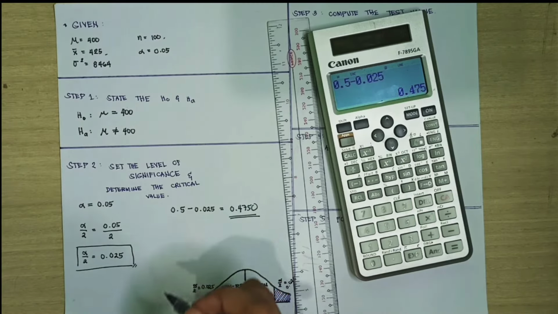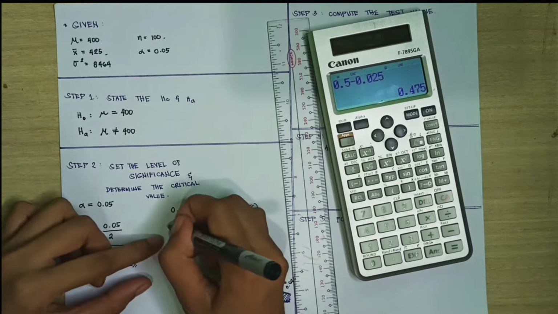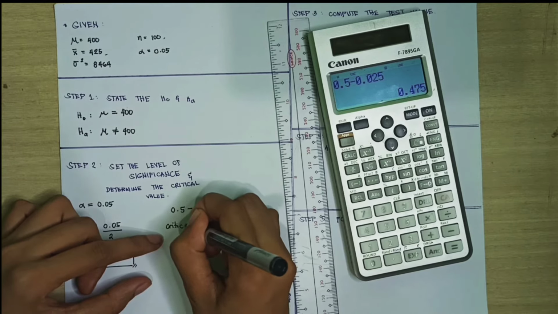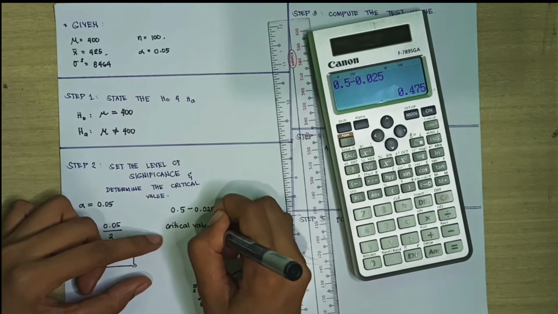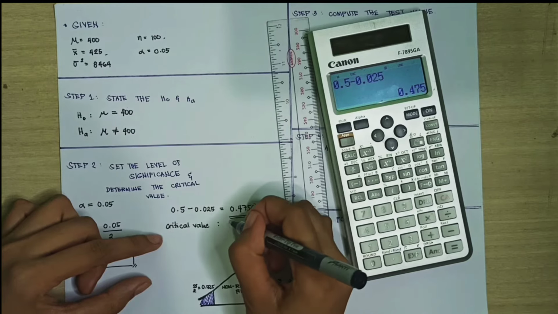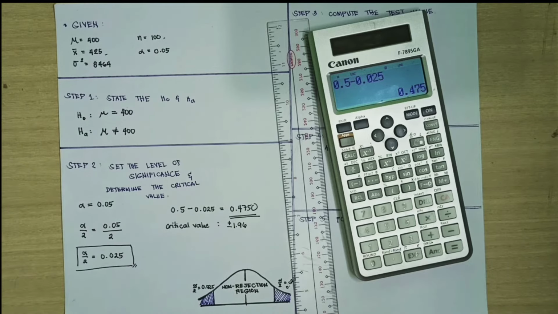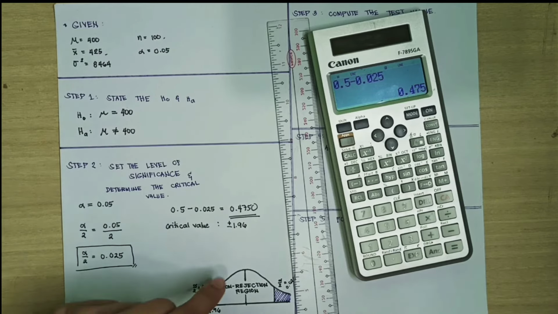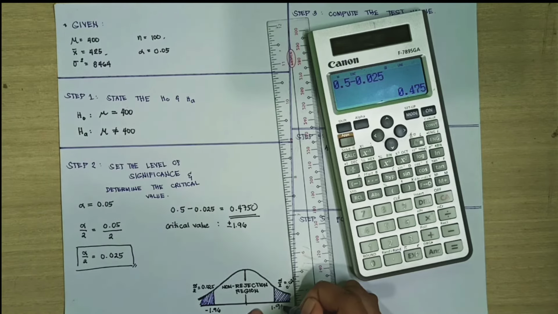So, ang critical value, yan ang ating critical value, is positive and negative 1.96. So, bakit po positive and negative 1.96? This is a two-tailed test. So, ibig sabihin, meron sa kaliwa, meron sa kanan. Okay, again, positive and negative 1.96. So, negative 1.96 sa kaliwa, positive 1.96 sa kanan. Okay?